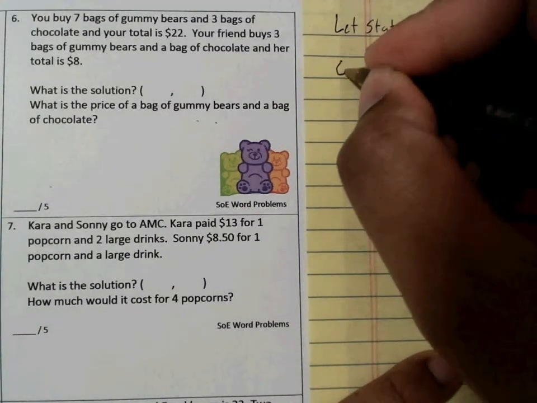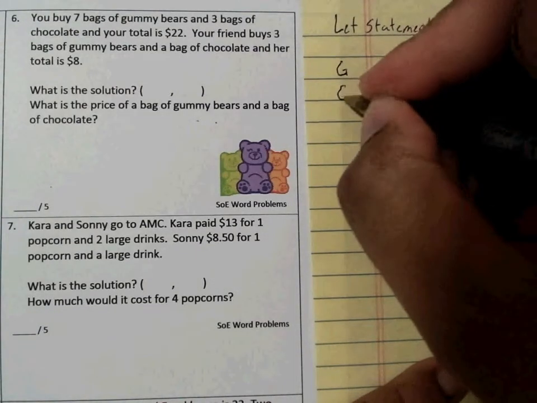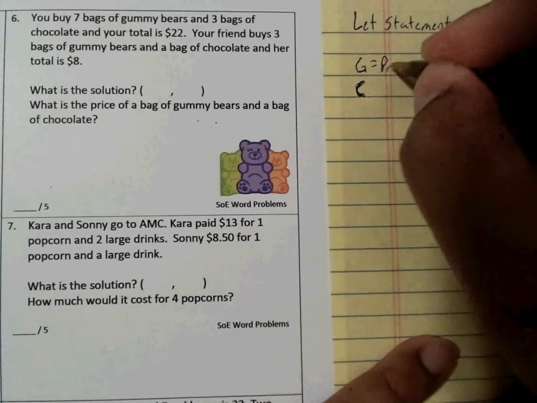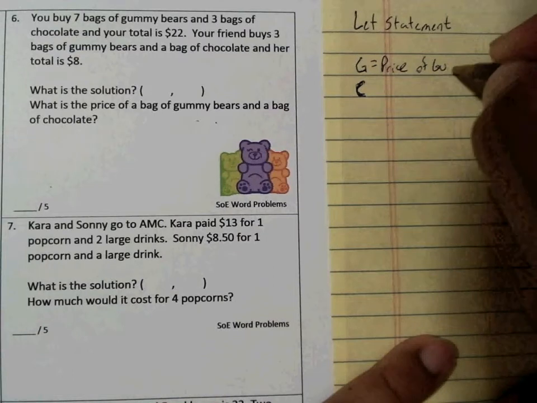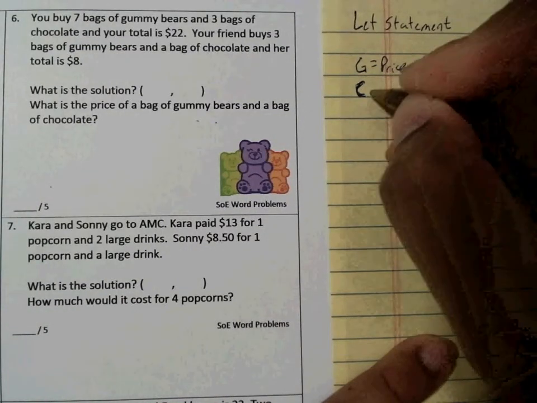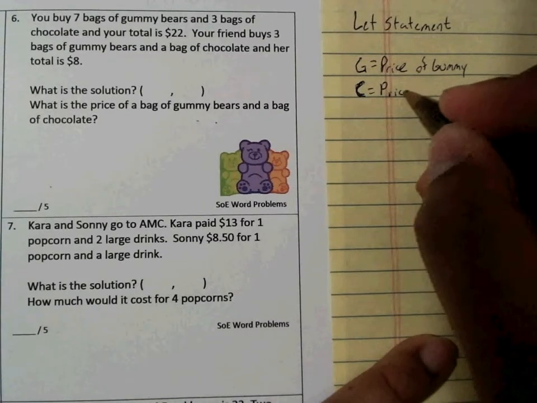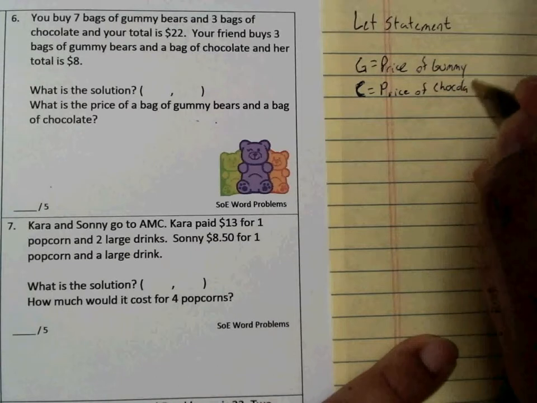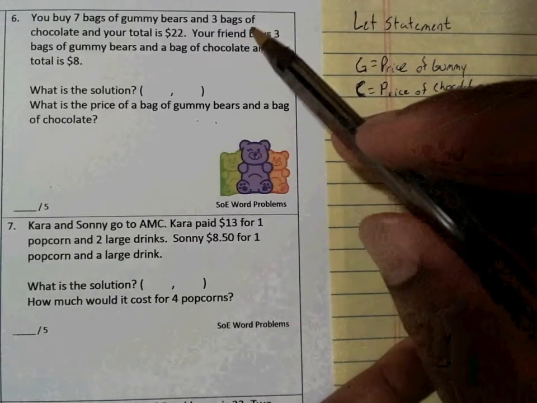I'm going to call them G and C. So G stands for price of gummy bears, and C stands for price of chocolate. Cool. And so now we can actually create our equation.